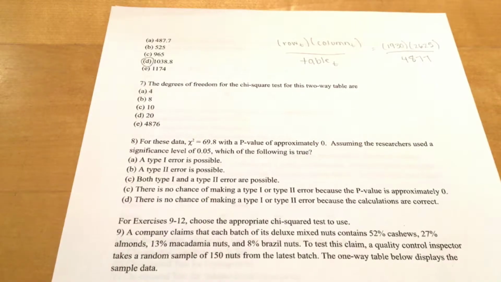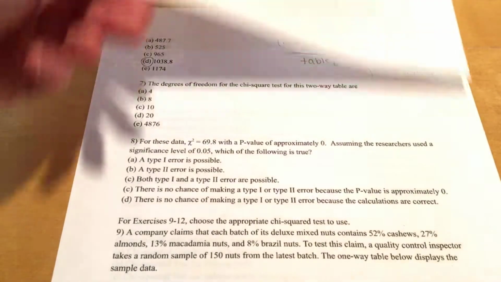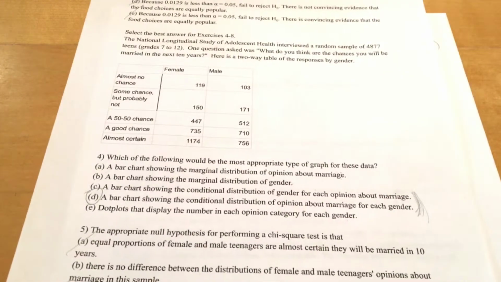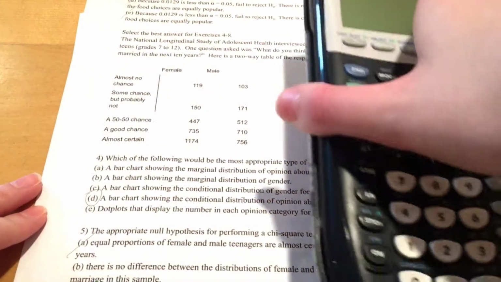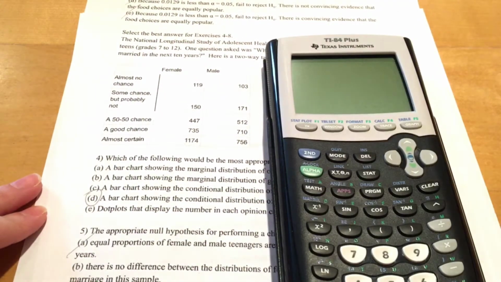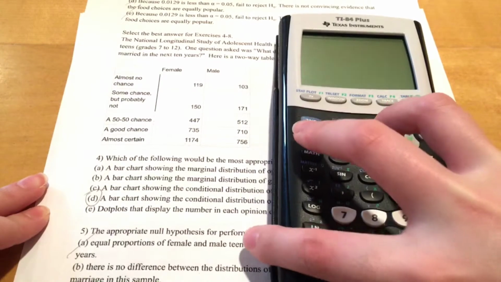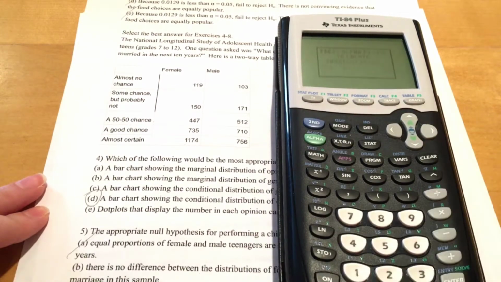All right, number 7. The degrees of freedom for the chi-squared test for this two-way table are, so these are all of our observed counts, so we'll plug all of those into the calculator using the matrix function to find our degrees of freedom. So turn the calculator on.